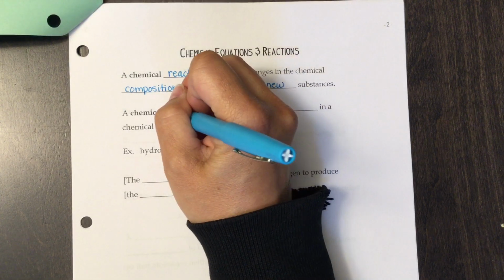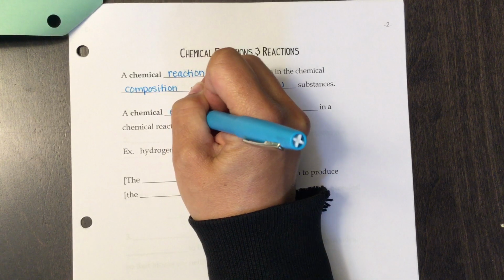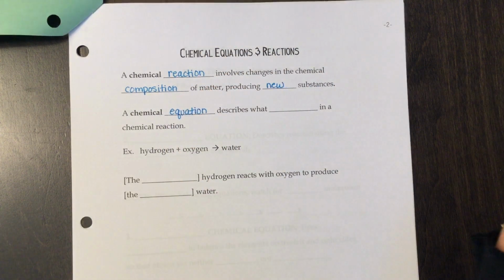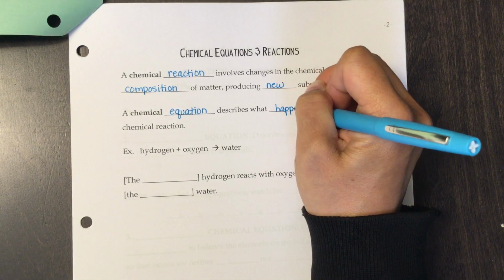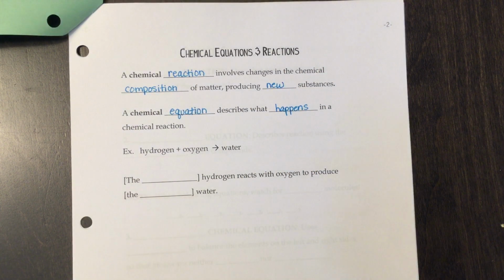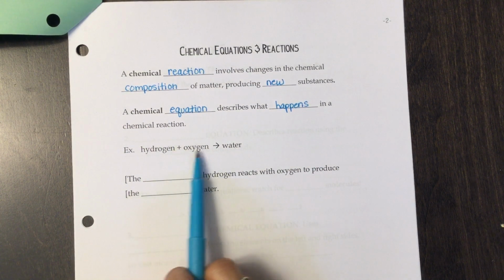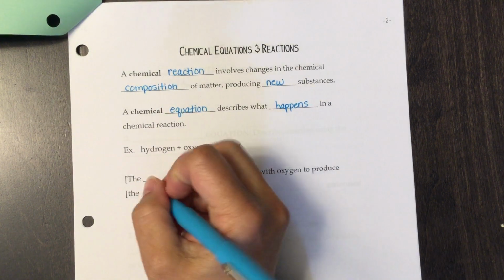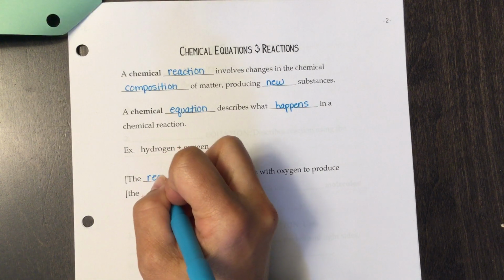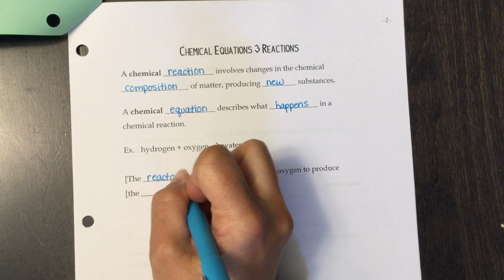A chemical equation describes what happens in a chemical reaction. So, for example, hydrogen plus oxygen equals water, okay? So the reactants, they react together.